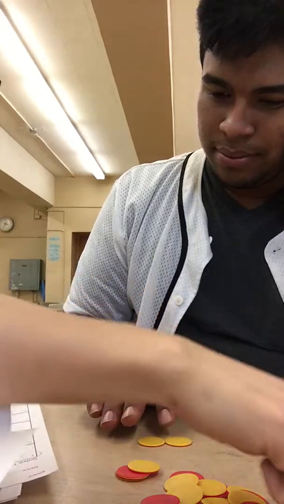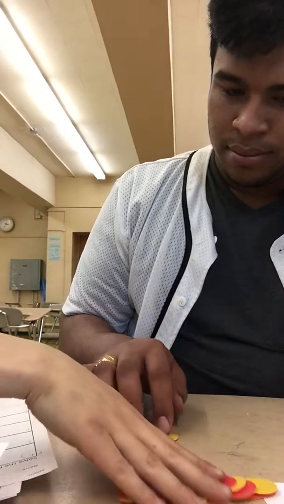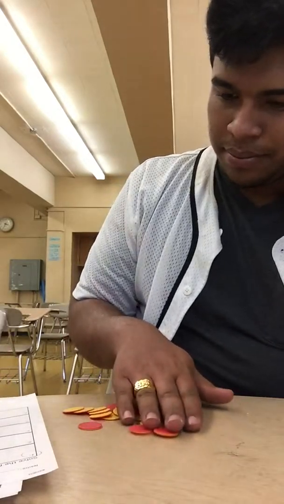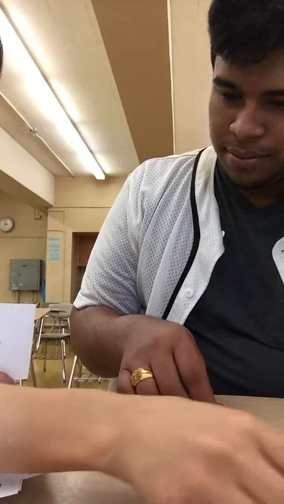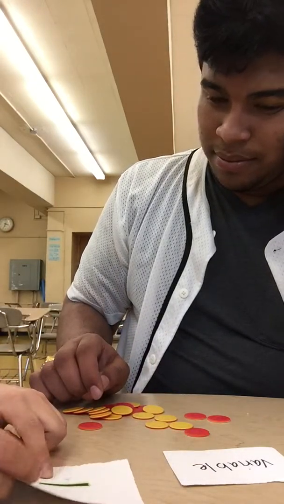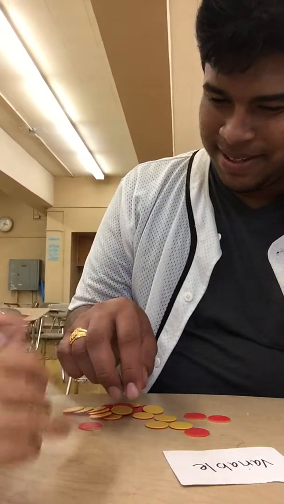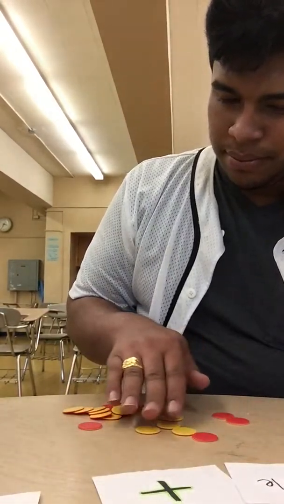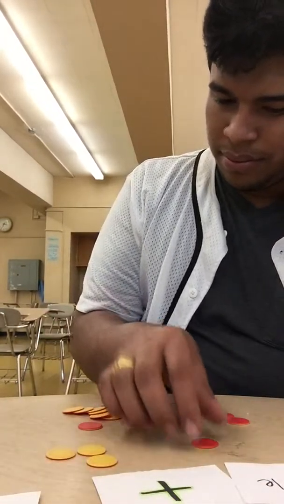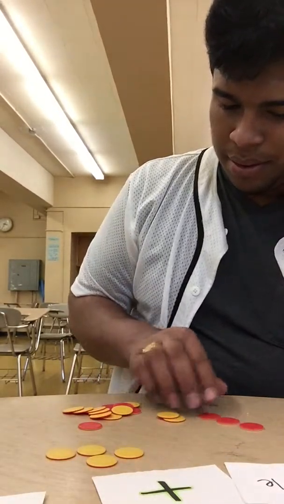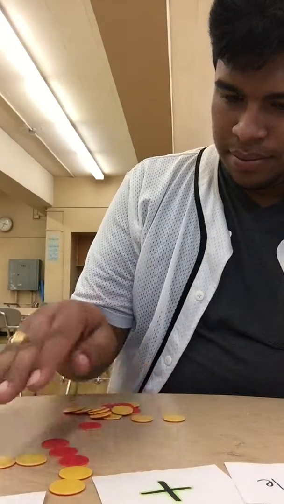We've got these note cards. This is variable. This is plus, and minus. The equal sign. Okay. So the first equation is x plus 7 equals 17.